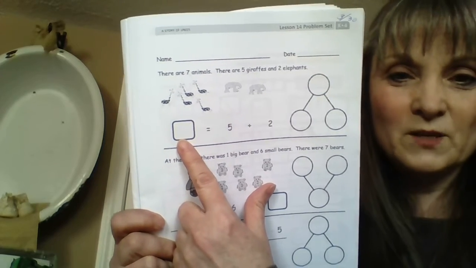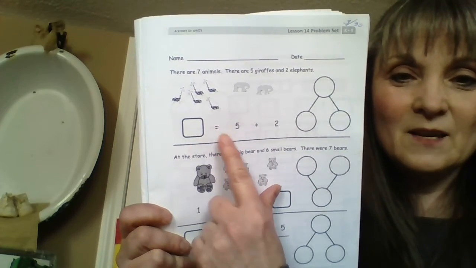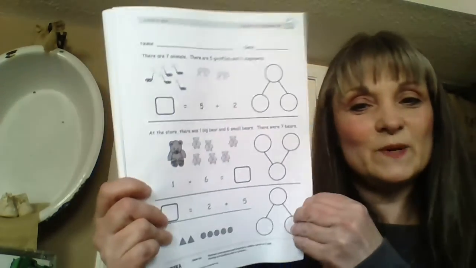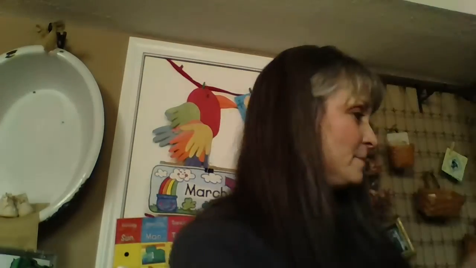And then you can see they're only having you write the equation one time. What would go in that mystery box? Blank equals 5 plus 2. You can do it. And that's what it is. It's all of these here that are very similar. Okay?